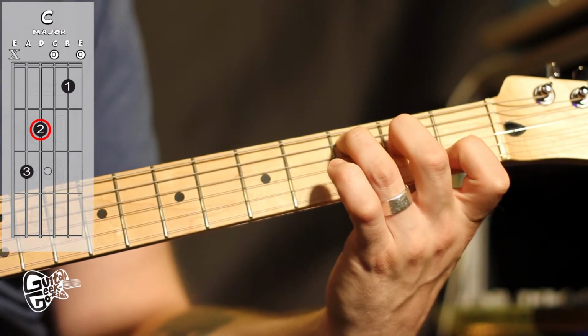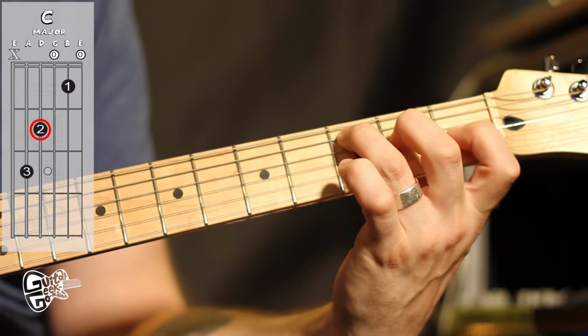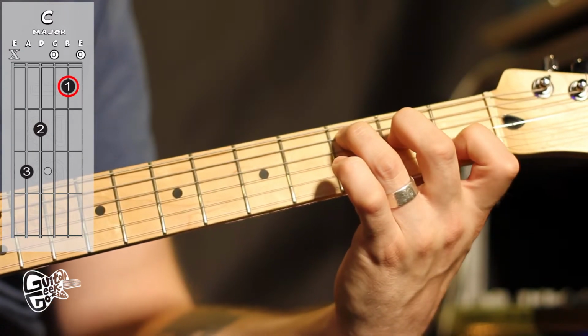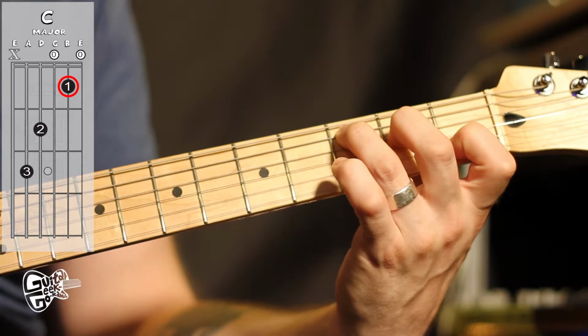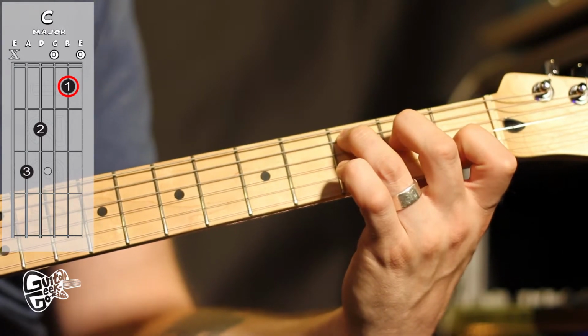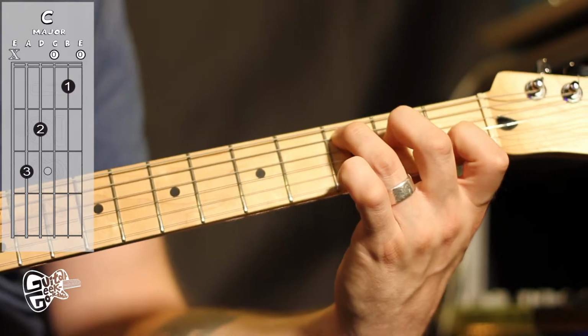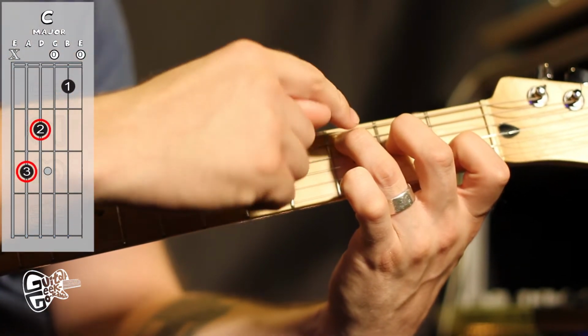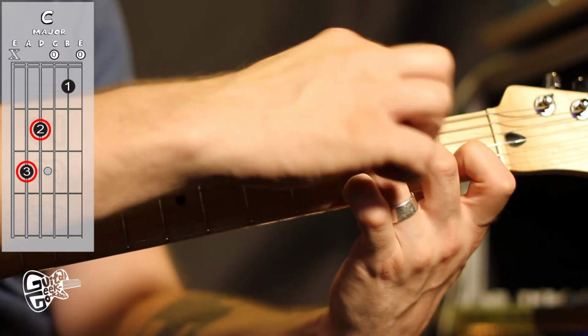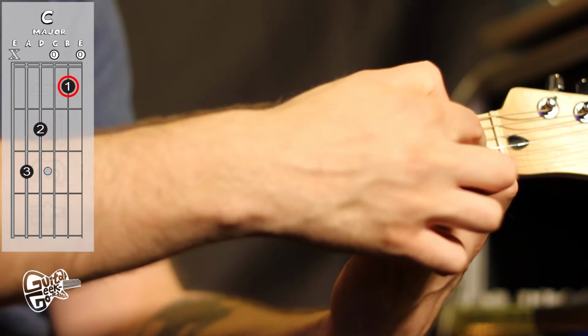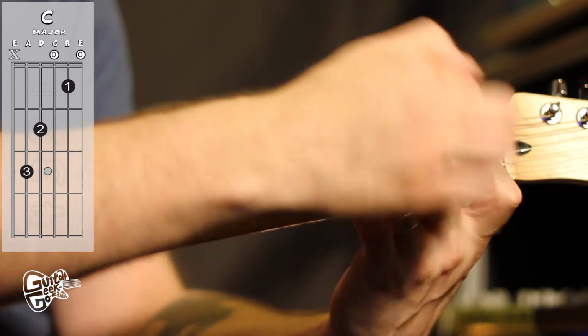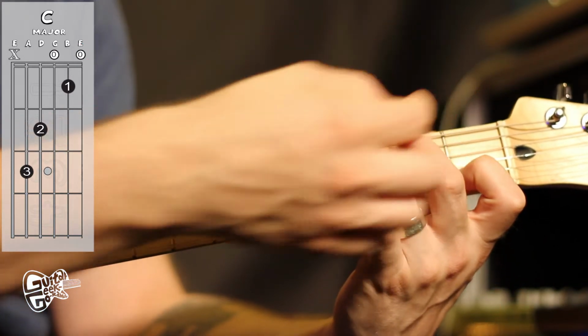I need that open G string between it. And then my first finger is grabbing another C note at the first fret of the B string. And I also want this open E string up at the top. So you can see it's quite a difficult chord because I've got two fretted notes, then an open string, then another fretted note, then another open string. So your fingertips are probably going to get in the way for this chord.